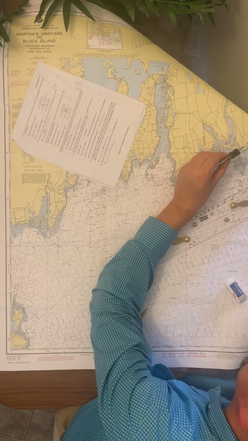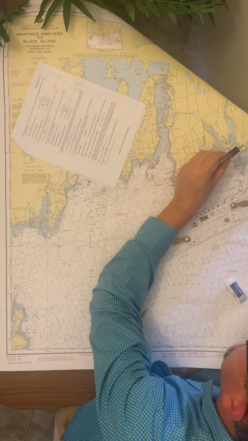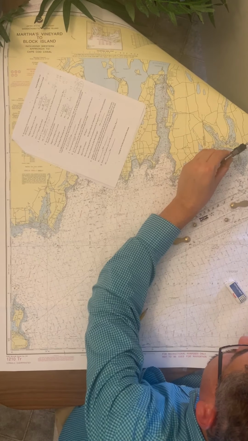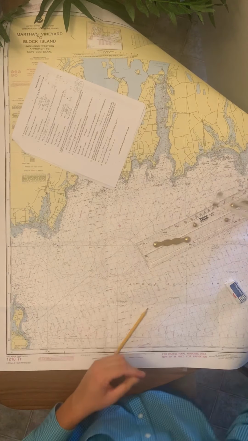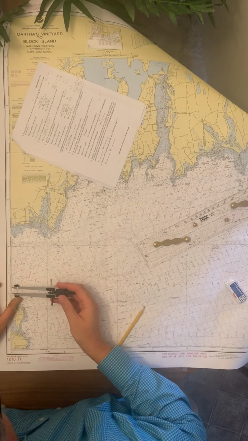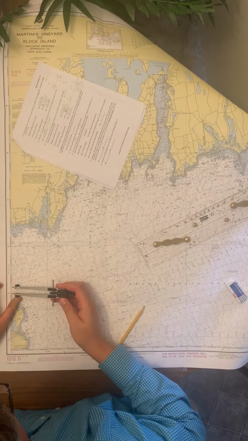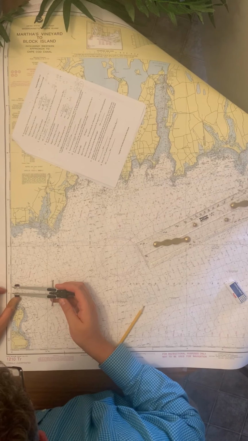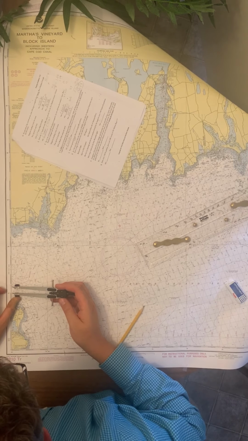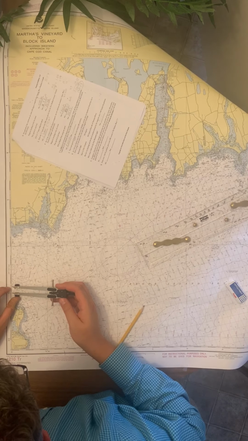let's see, 28 nautical miles, and whatever this is. So 28 nautical miles plus this. Okay, so according to this, it's 28, 28 and a half is here.